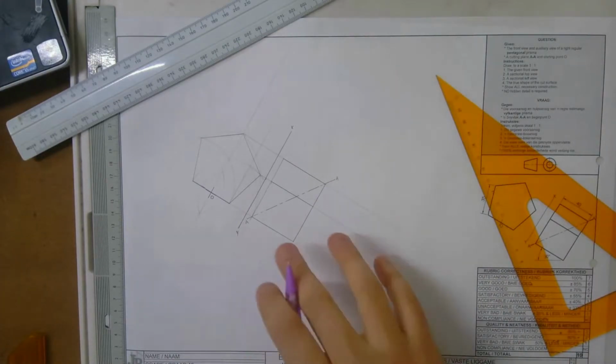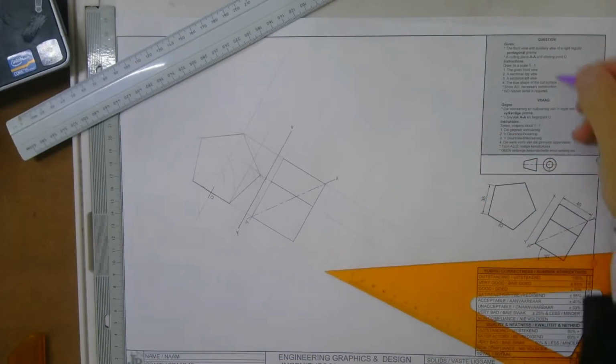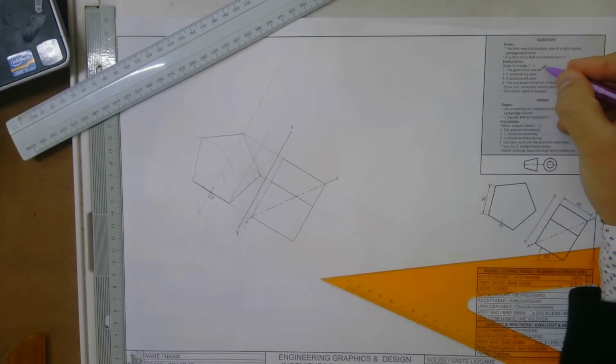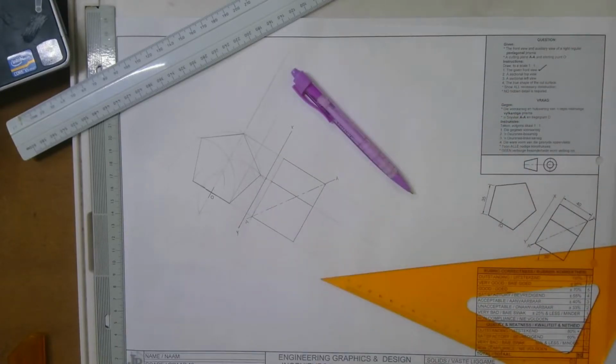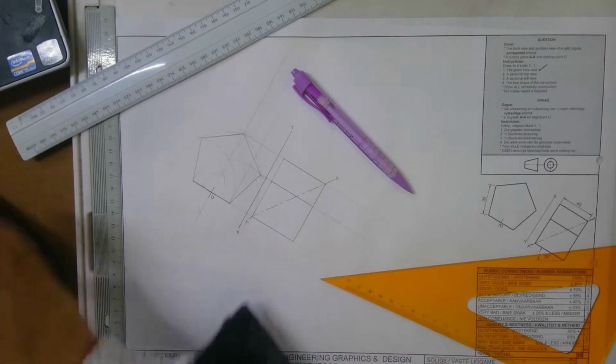Okay, so now we have done the given front view. So there we go. We can go tick that off. That's done. Okay, now we want the sectional top view. So, which view is that?